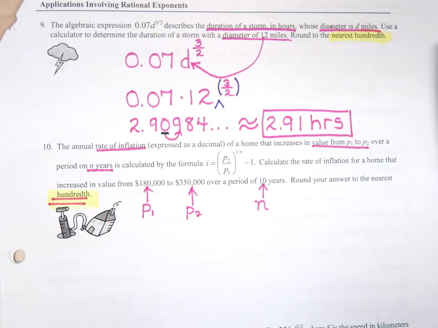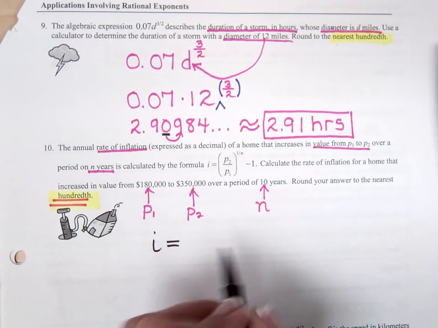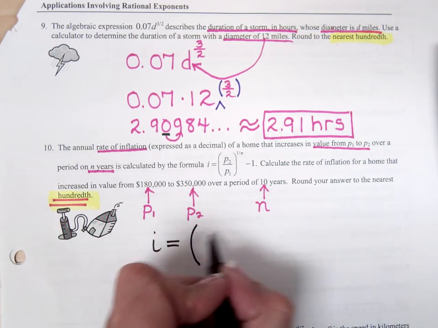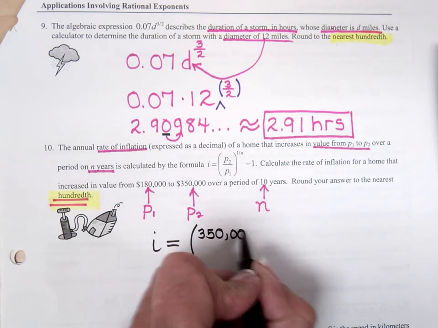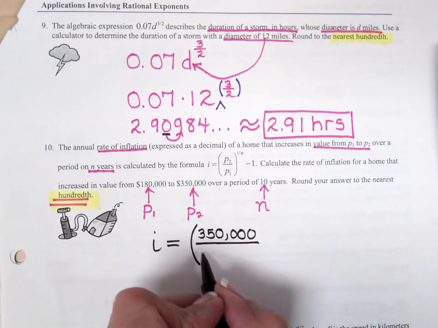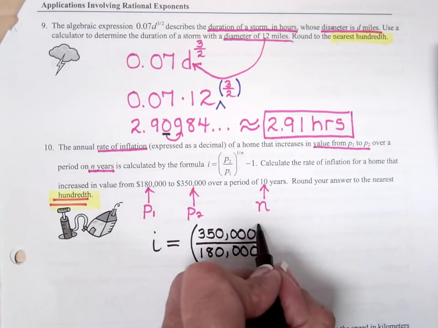So let's go ahead and write our formula. So I equals, so P sub 2 we just said was 350,000 over P sub 1 is 180,000, to the 1 over n.